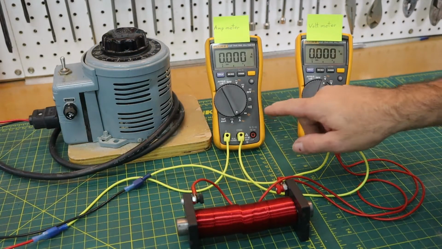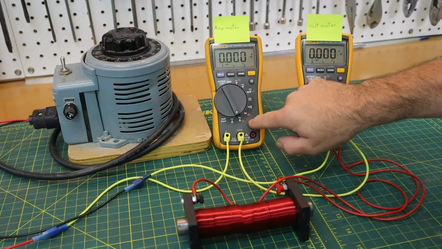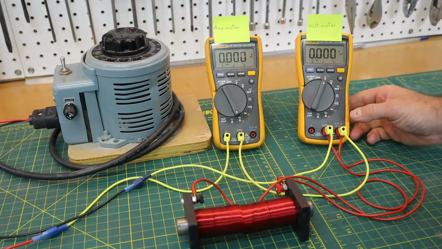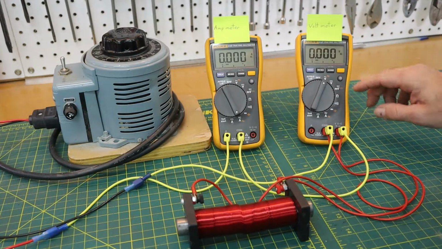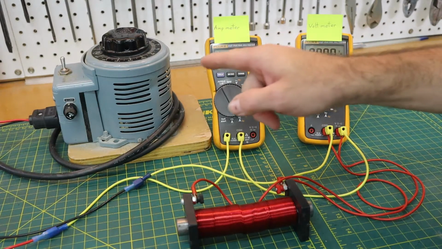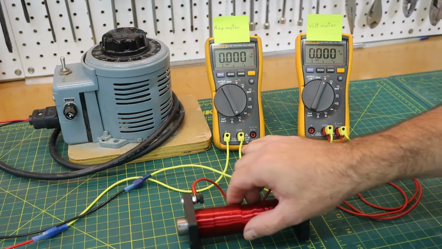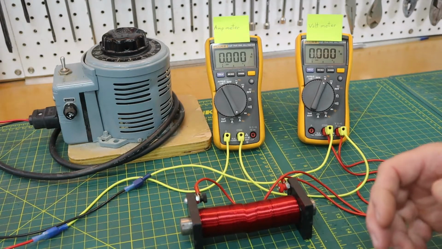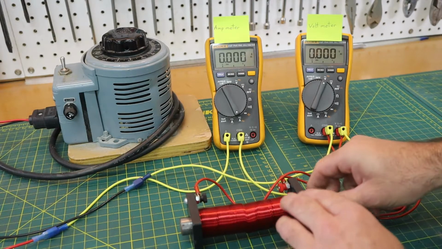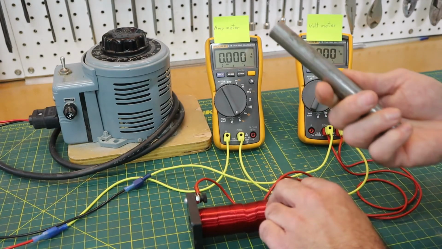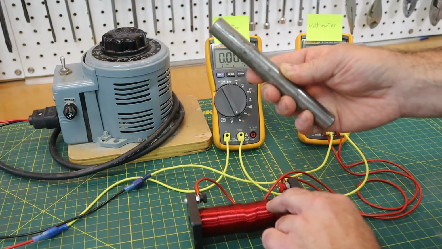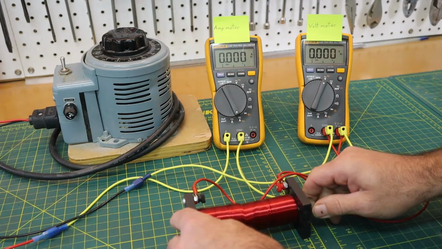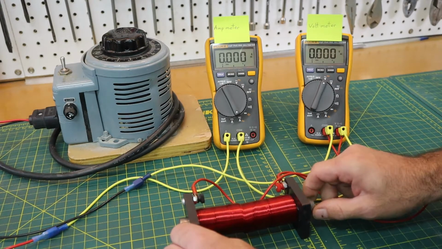I've currently set up this first multimeter to read current, as we can see by the connections, and I've labeled it. I've also set up the second multimeter to read the voltage coming from the variac. And here we have the coil. Now, the coil was measured at 0.7 ohms, and you'll notice that it also has this ferromagnetic core. We're going to put the core inside of the coil, and you can see it slides in there nice and freely.